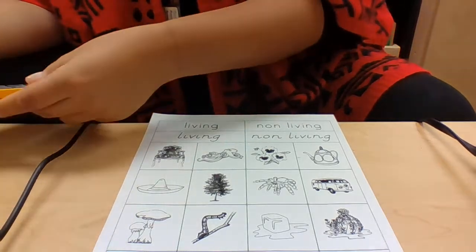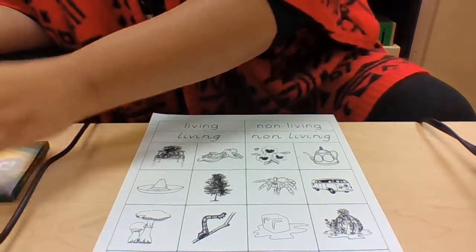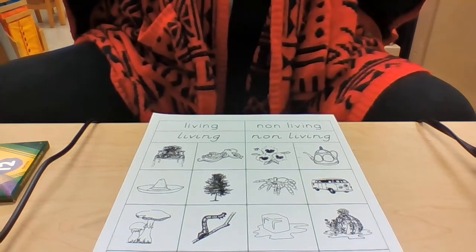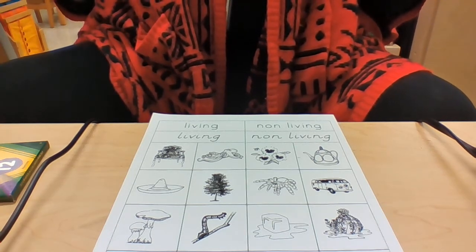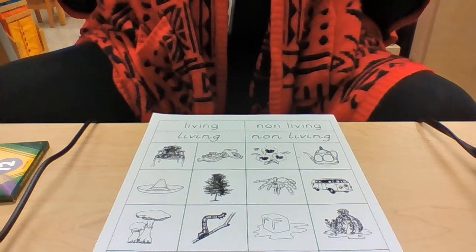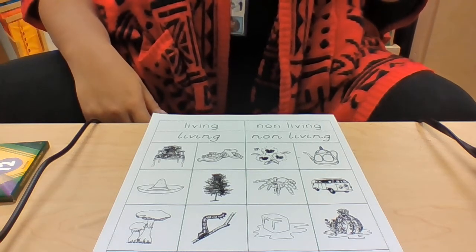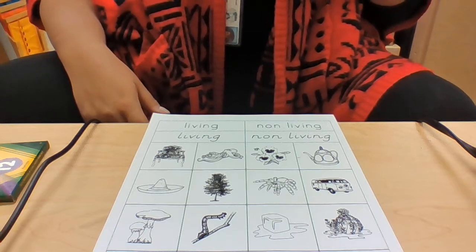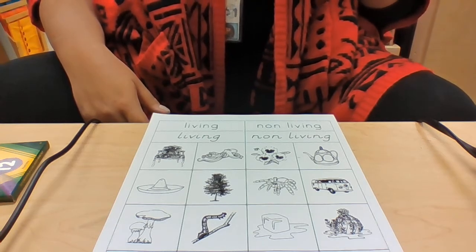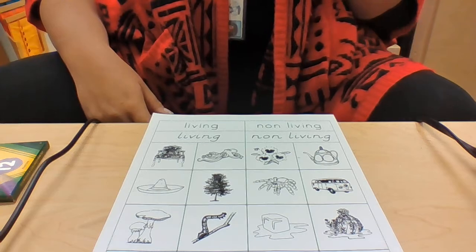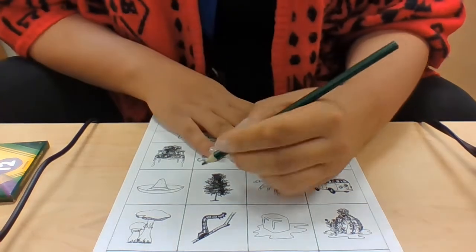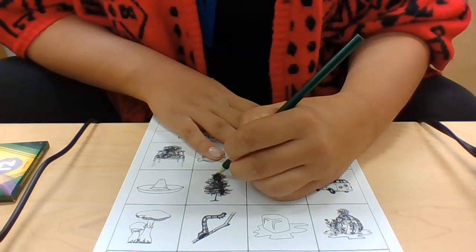What color could I color in my tree? There are lots of different colors a tree could be. It could be green, it could be orange or yellow when the leaves are starting to change, or brown or red. But my tree, I'm going to color my favorite color, green.